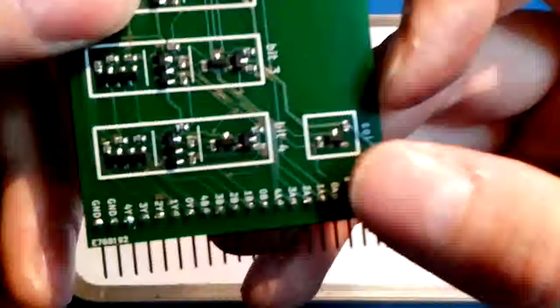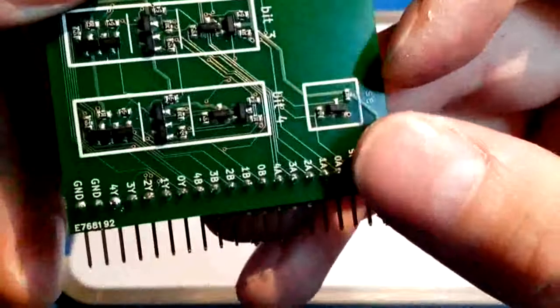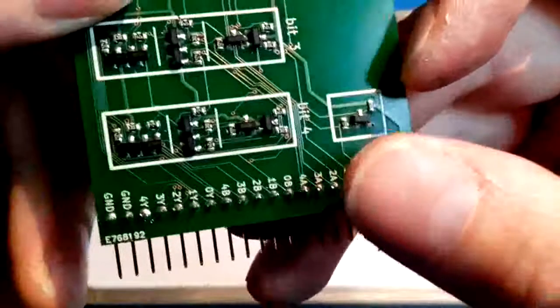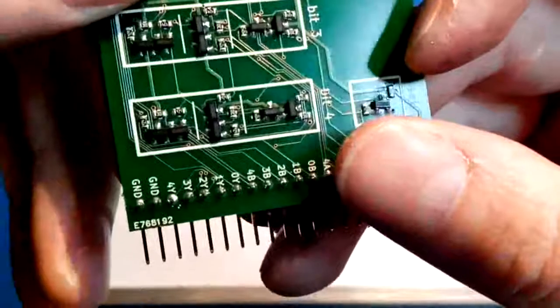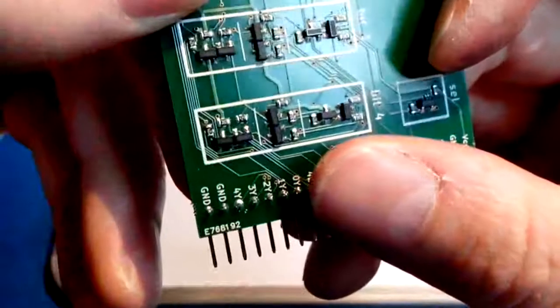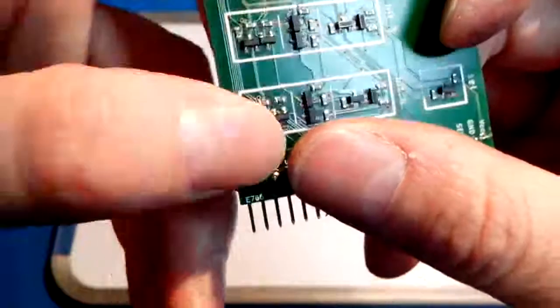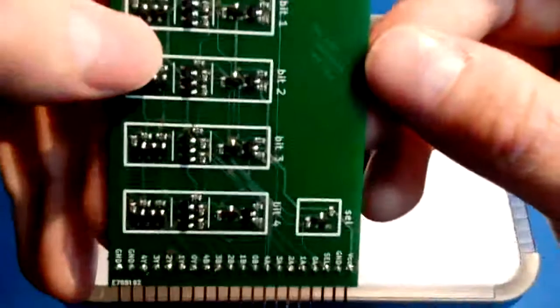For each bit there's an input A, 0A until 4A. For each bit there's another input B, 0B until 4B, and then for each bit there's an output, that is 0Y until 4Y, and 2 ground pins.